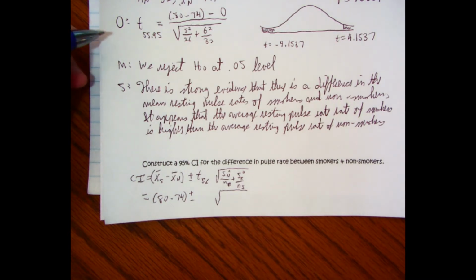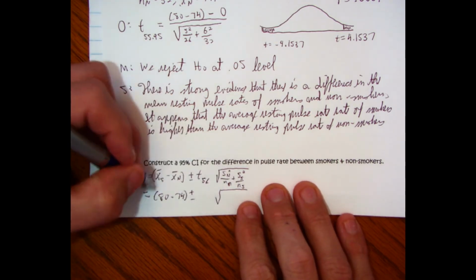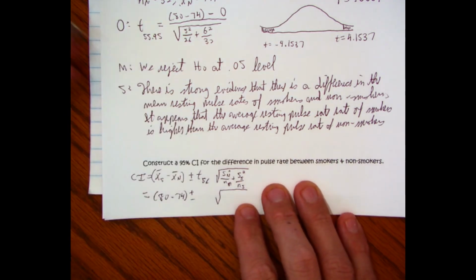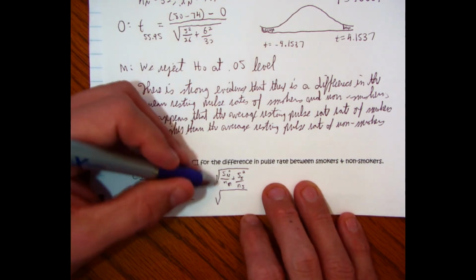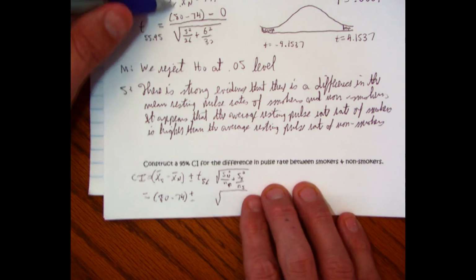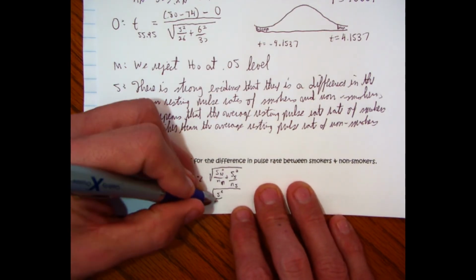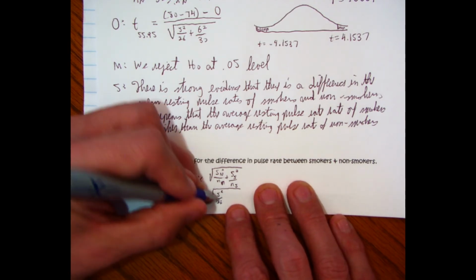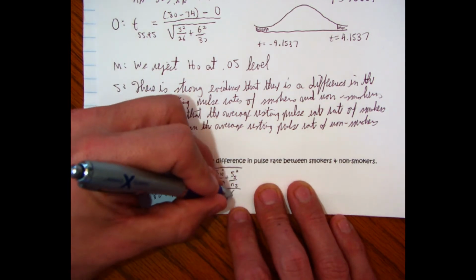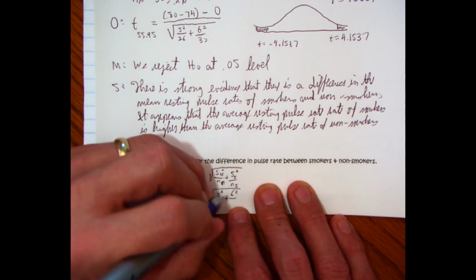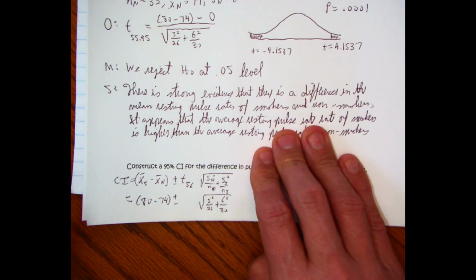Actually, I'm going to reverse these because I put smokers first. It doesn't matter because I'm adding. As long as they're under the square root, when you're adding, order doesn't matter. But I'm going to put smokers first because they're first in my setup up here. So I'm just going to do 5 squared over 26. Now 5 has to be over 26 because that's what I'm dealing with. Smokers plus non-smokers is 6 squared over 32.